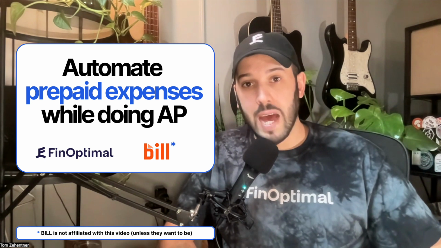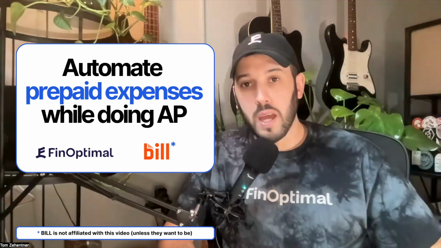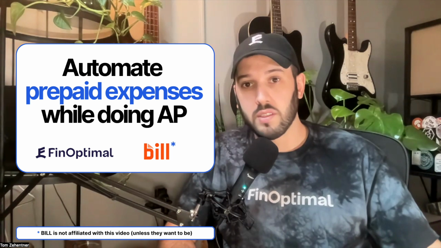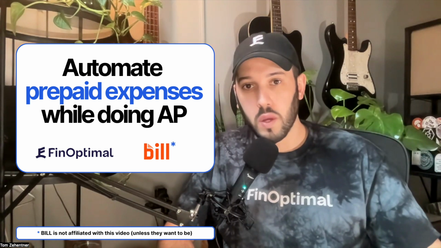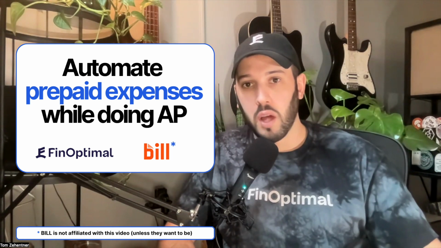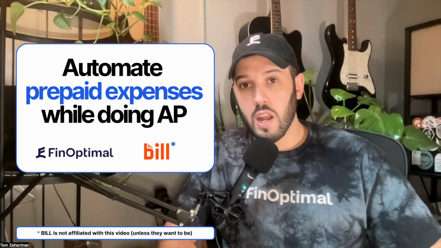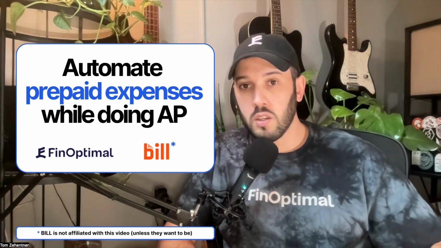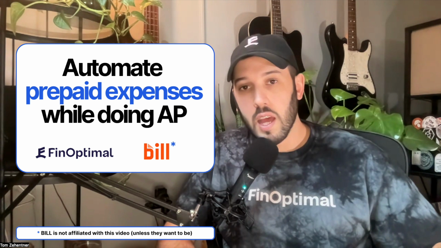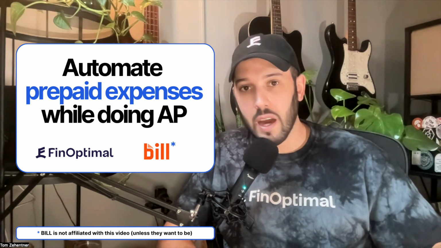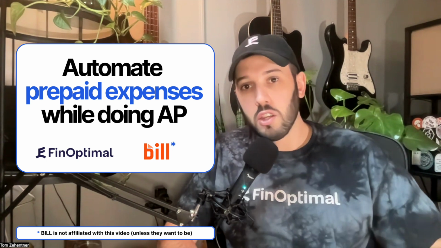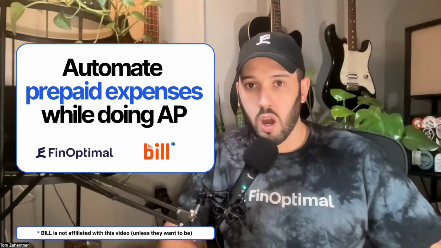Using FinOptimal's app Accruer, you can do prepaid expense accounting for your accrual basis books while you're doing AP using Bill.com. All you need to do is write 3 words in a description in Bill.com, and Accruer will automatically calculate and book every journal entry and create a schedule that you can reconcile against or give to an auditor.